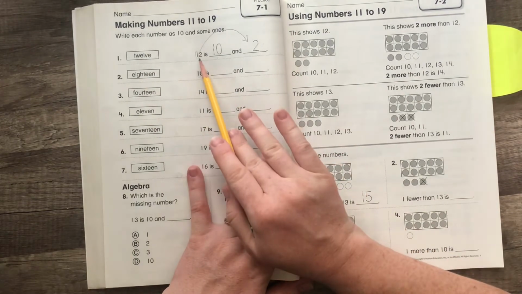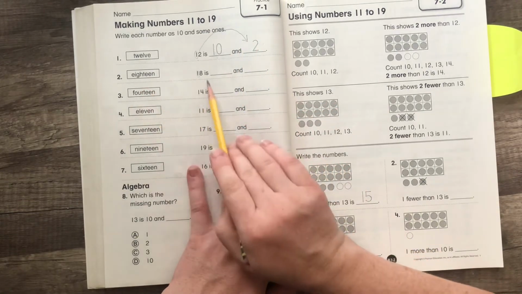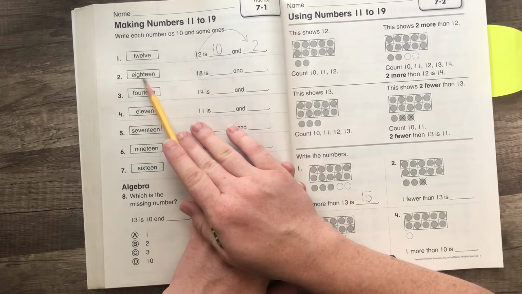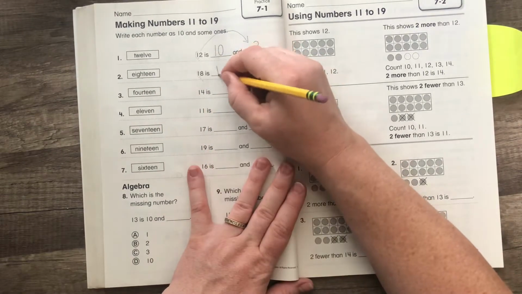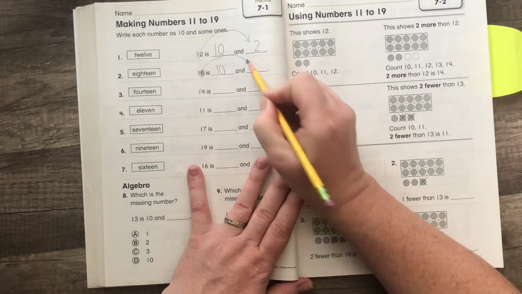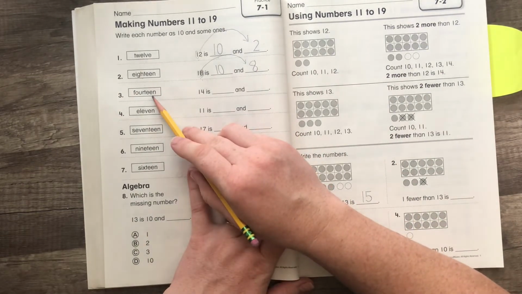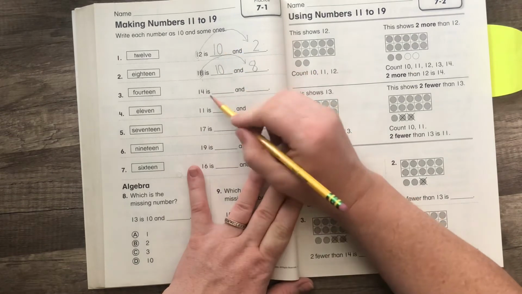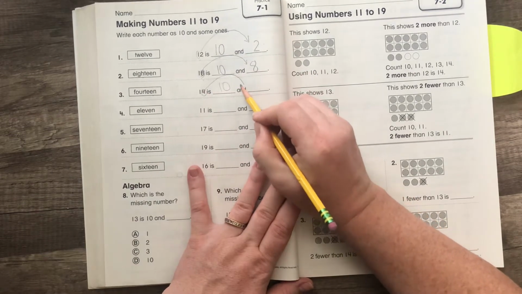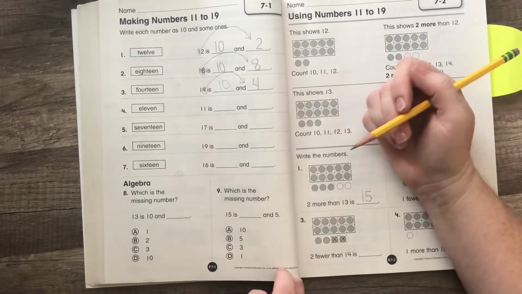12 is 10 and 2. This is what number? 18. This is how you spell 18. 18 is a 10. And remember, this number right here is going to move over here. 8. Number 3, 14. Here's our 14. So my number 14 is a 10. And how many more? 4. You can go ahead and finish the rest on your own.